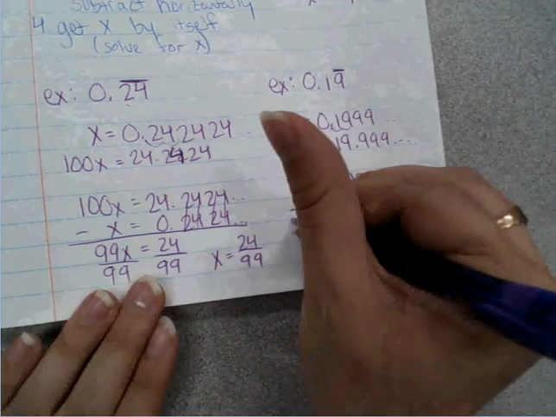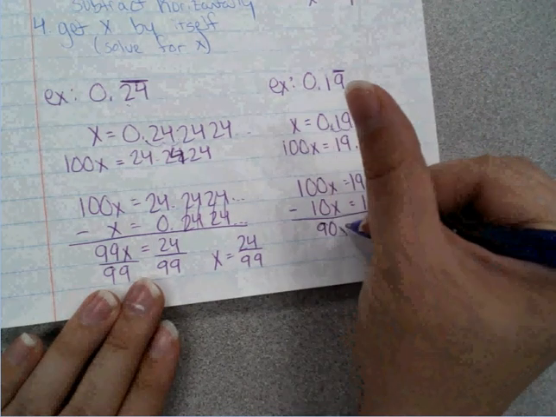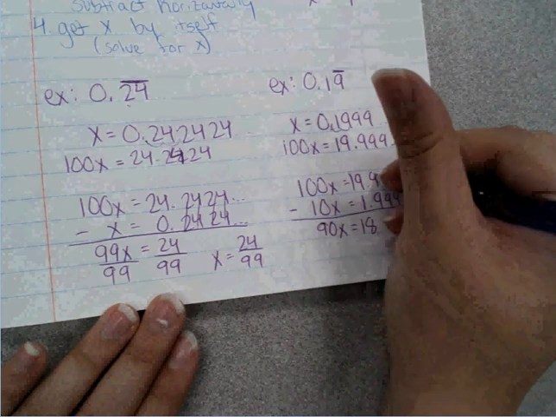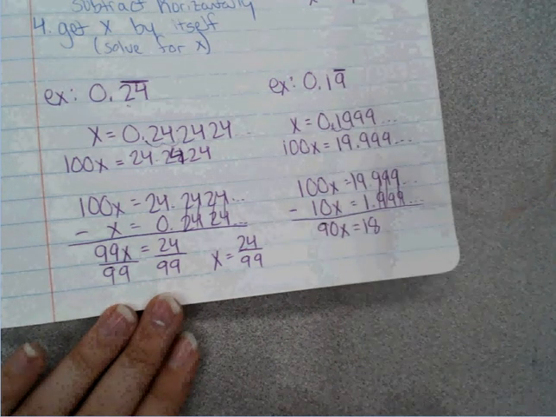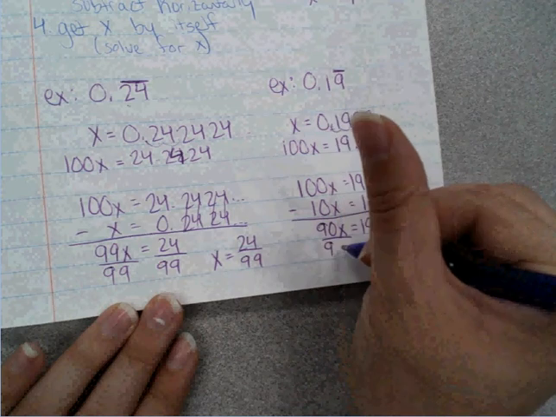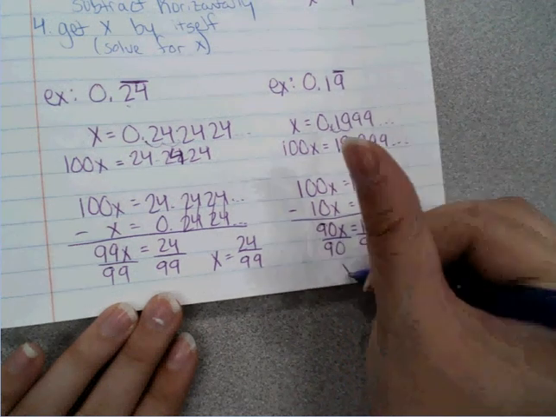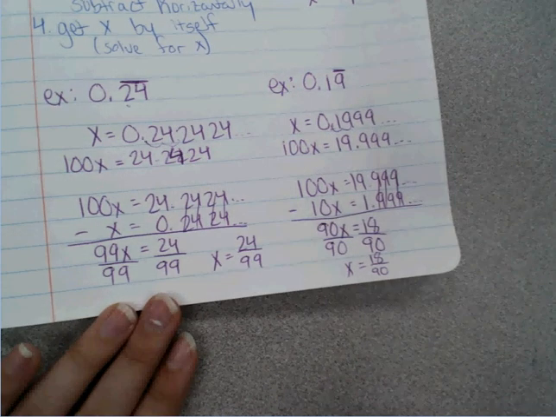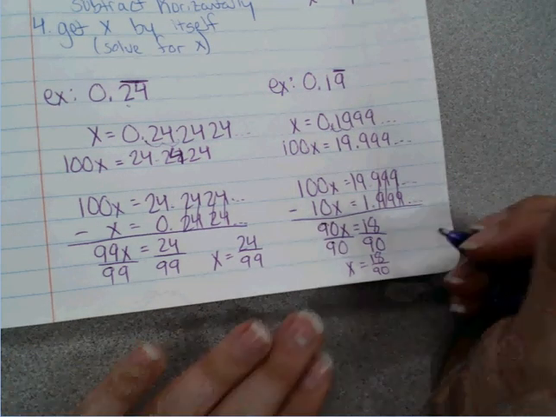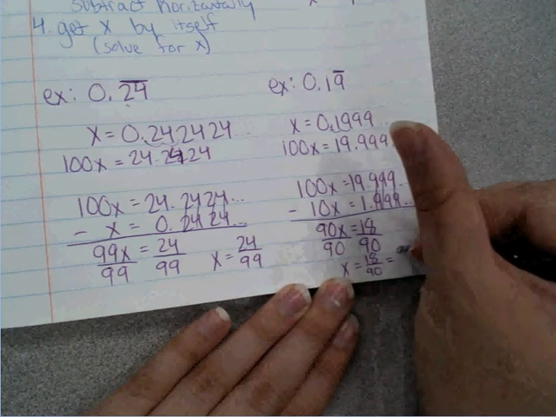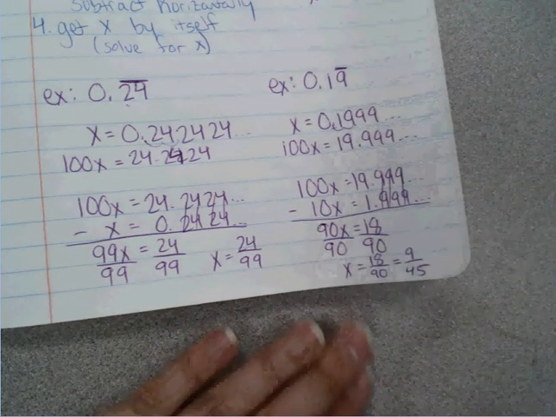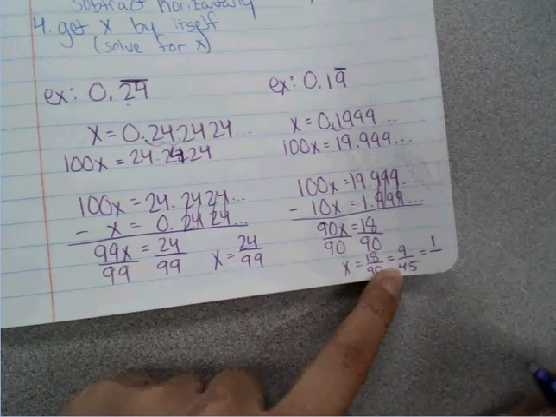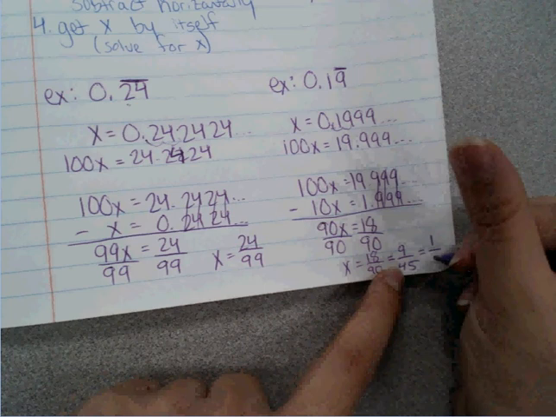So now we subtract. 100 minus 10 is 90x equals 19 minus 1 is 18. And all of these other 9s just cancel out. Solve. Divide by 90 on both sides. So x equals 18 over 90. We could even simplify this a little bit. Divide by 2 and we get 9/45. And then divide by 9 and we get 1/5.